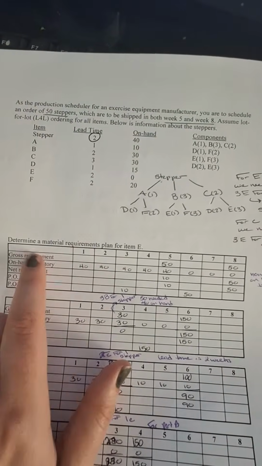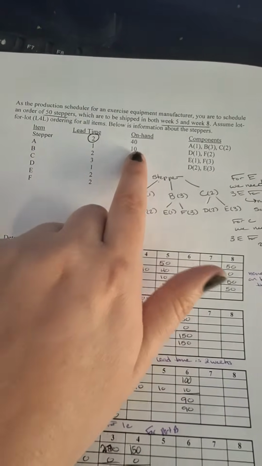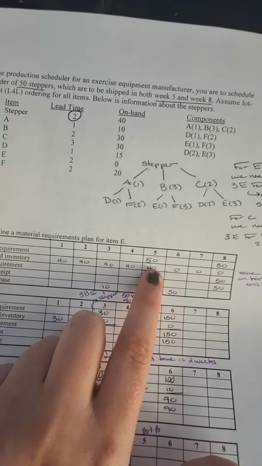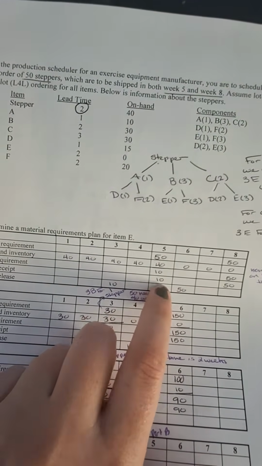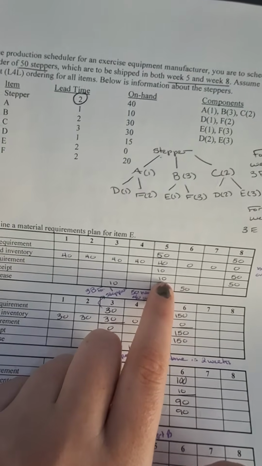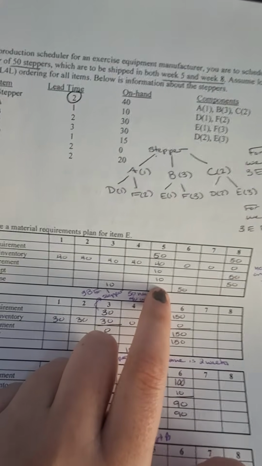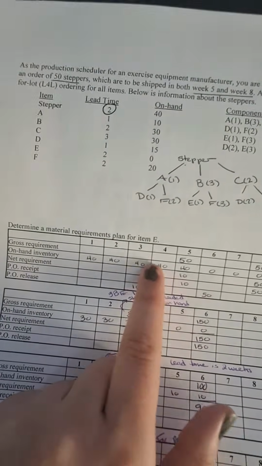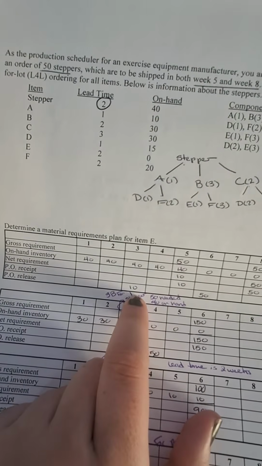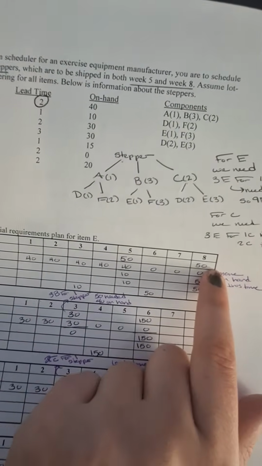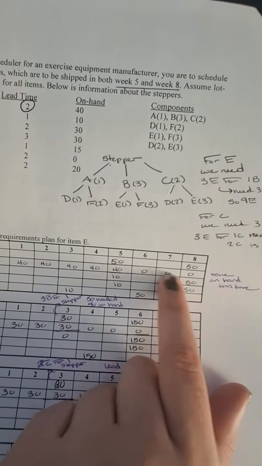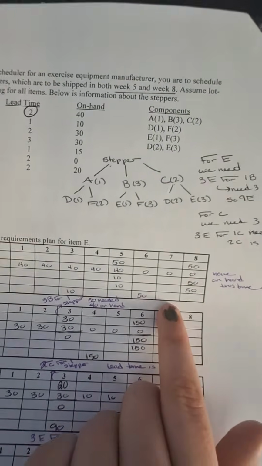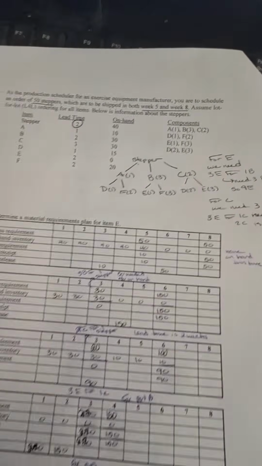Now we can go ahead and look at what we have on hand. We can see we have 40 of them on hand. So 50 minus 40 means we need to have 10. Now, what's our lead time? To make sure we order those 10 on time, it's 2 weeks. So to have those by week 5, we need to have them ordered in week 3. Now this other 50, we need to go ahead and order all 50 in week 6 because there was none on hand here. That's considering our lead time.